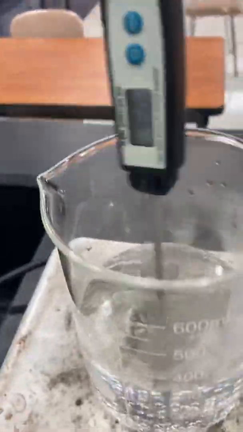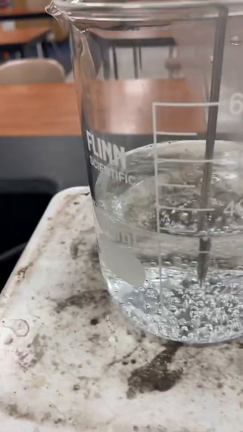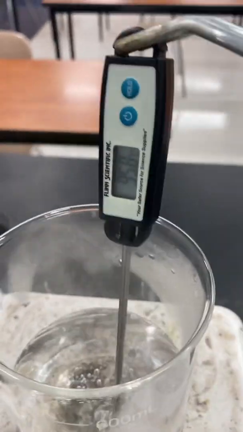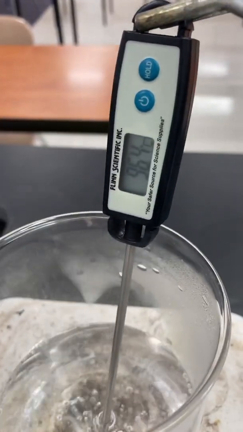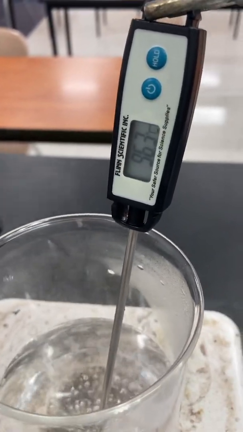Okay, now I would maybe describe this as starting to boil. But until all of that water is bubbling, I really wouldn't consider it boiling yet. Okay, at 11:30, we're at 96.4 degrees Celsius.